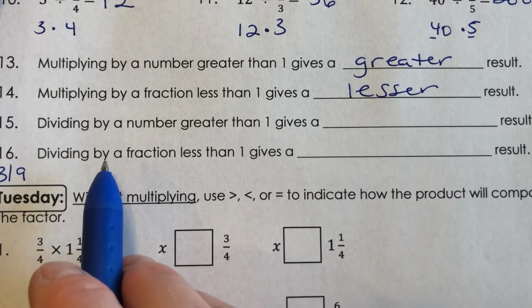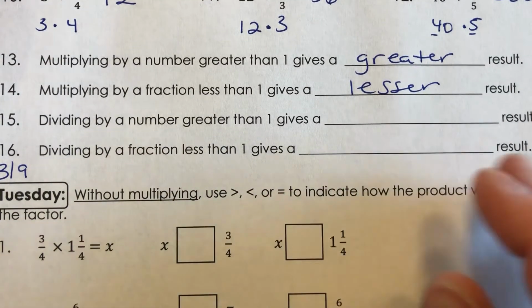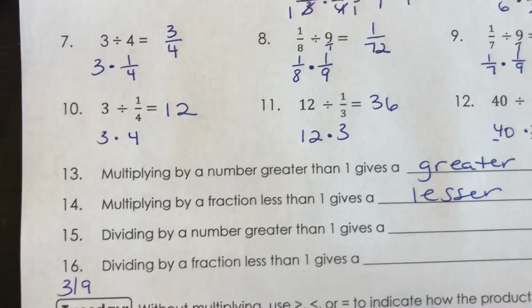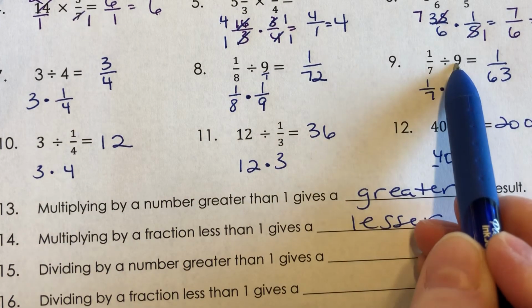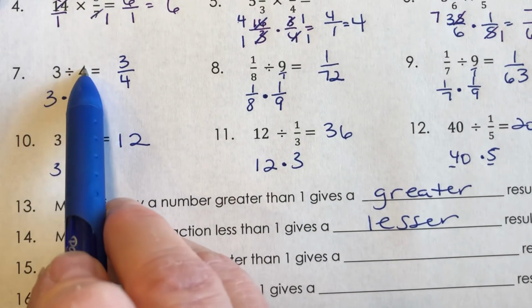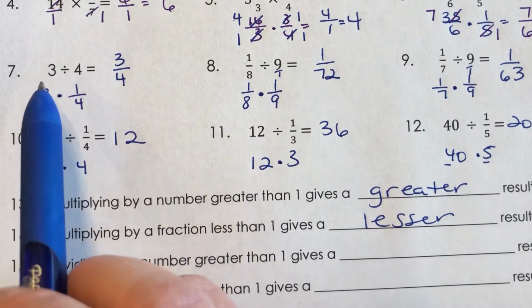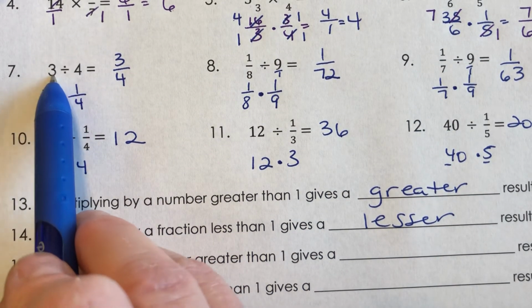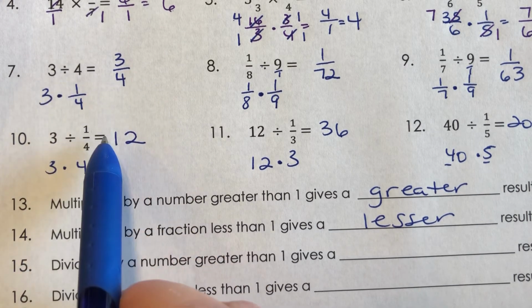Okay, for the next one, it says dividing by a number greater than 1 gives a blank result. Now look at 7, 8, and 9. In 7, 8, and 9, I have you dividing by a number that is greater than 1, right? 4 is greater than 1, 9 is greater than 1, 9 is greater than 1. So look at what we started with here. We start with 3, and we get a quotient of 3/4. 3/4 is less than 3.